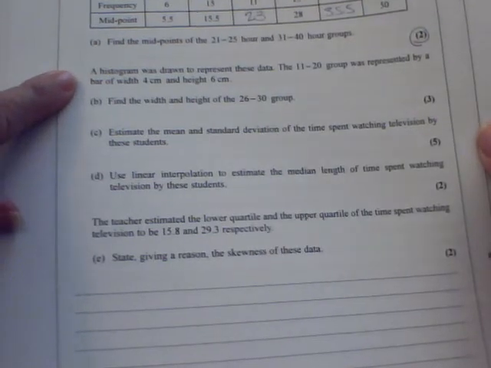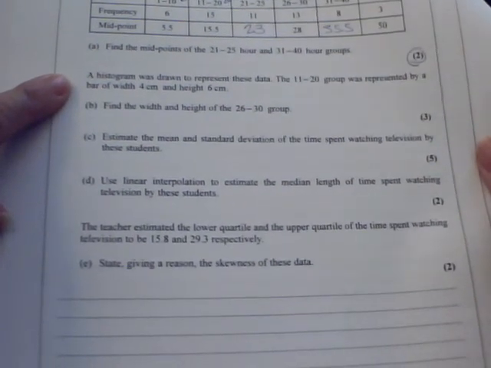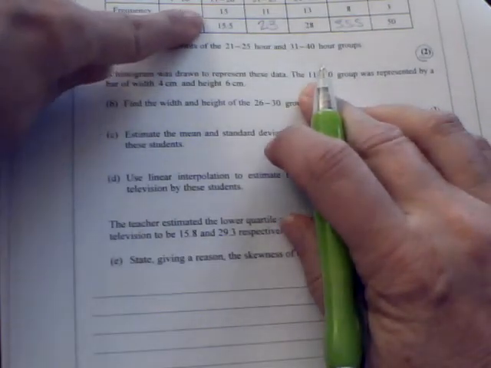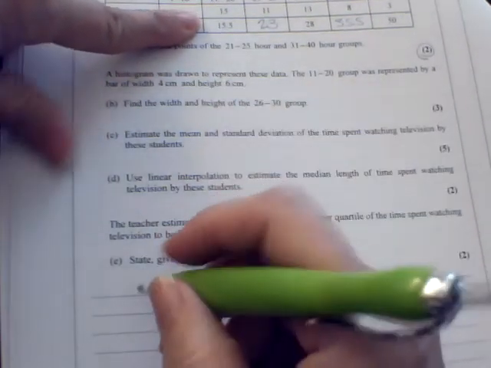Right, now they're going to ask us a histogram question. So we're going to have to do a drawing. I'm just seeing if I've got enough room to get the table in and the drawing. Right, let's do our best. So a histogram was drawn to represent this data, and the 11 to 20 group, this one here, was used. Okay, so let's draw this.